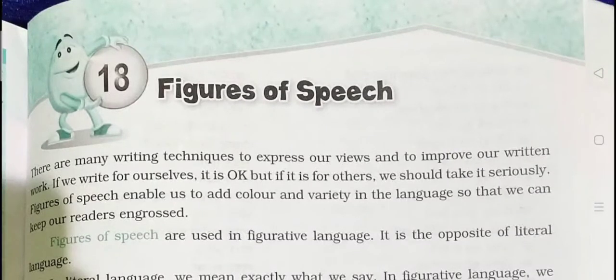But when we have to compare, when we want to add something to our speech and make it more beautiful, then we use the figure of speech. We use figurative language. We say, my friend is like a lion. My friend is like a tiger. He works like a well-oiled machine.